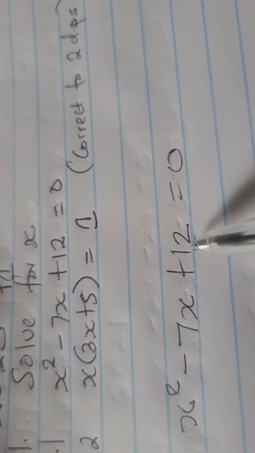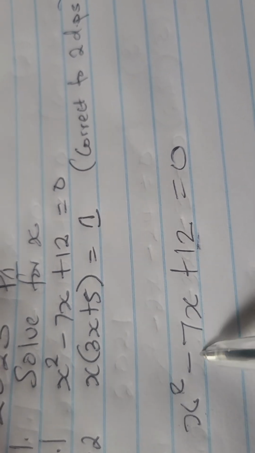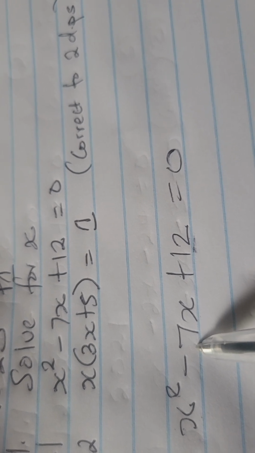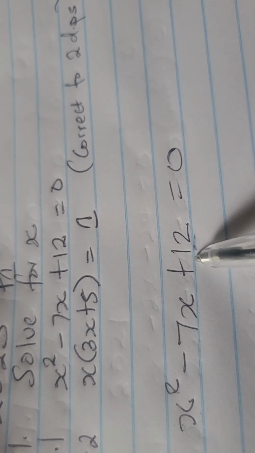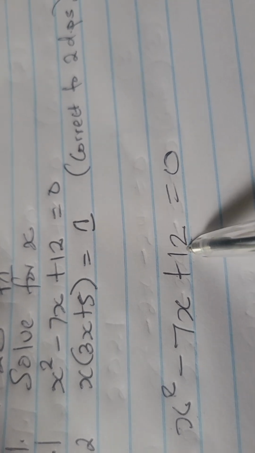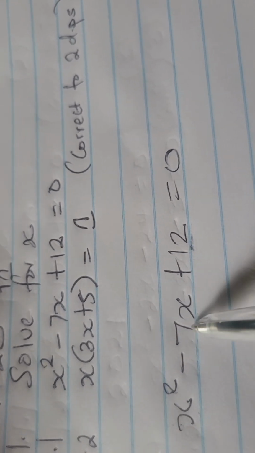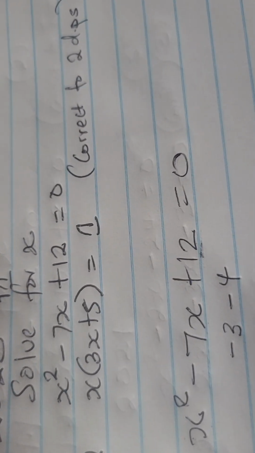We have got 3 and 4. If we add them, we get positive 7. We cannot use them because here we've got minus 7. But we all understand that a minus 3 multiplied by a minus 4 should surely give us a positive 12. And minus 3 minus 4 will give us minus 7. So the factors we are going to make use of are minus 3 and minus 4.